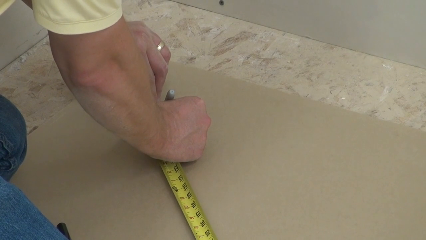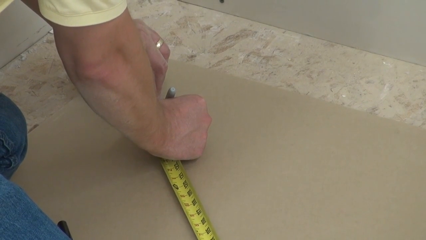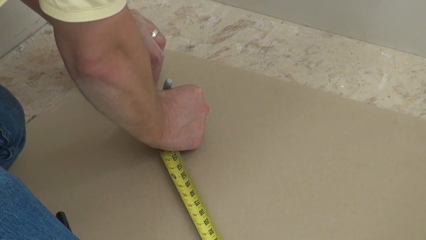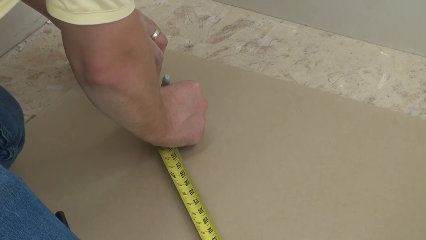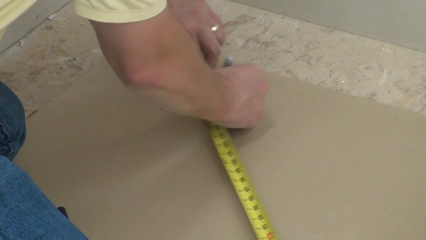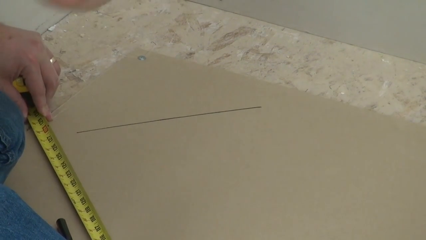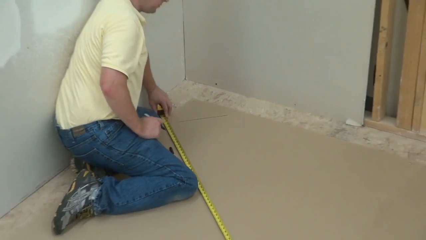I'm just going to hold my pencil tight to my tape, and then use my tape measure as my big compass or radius, and simply mark that distance as a long mark there.